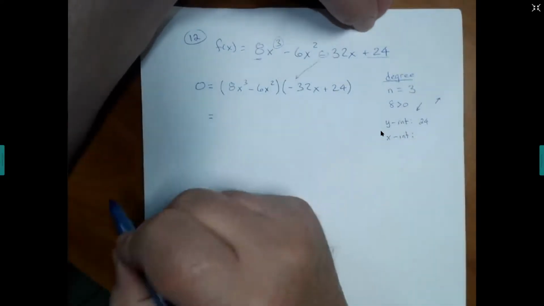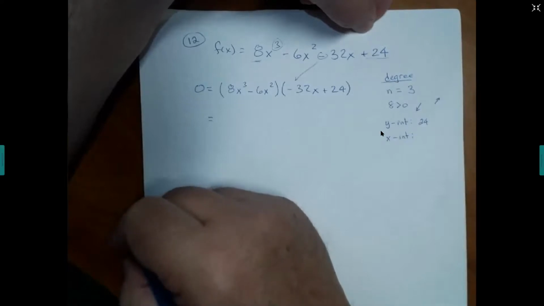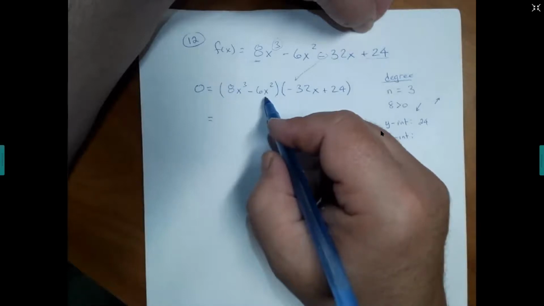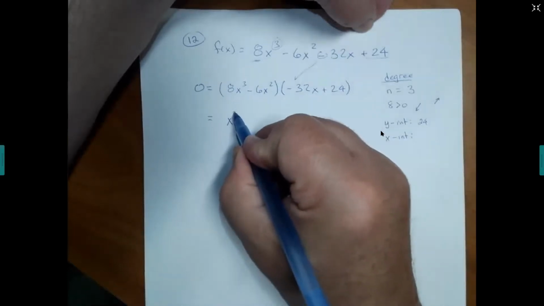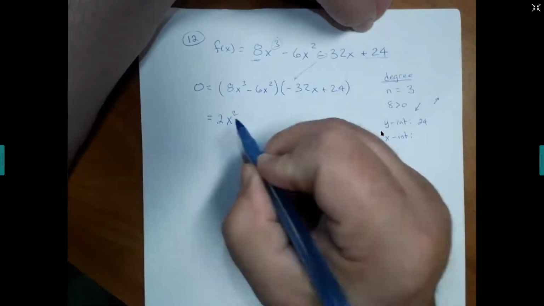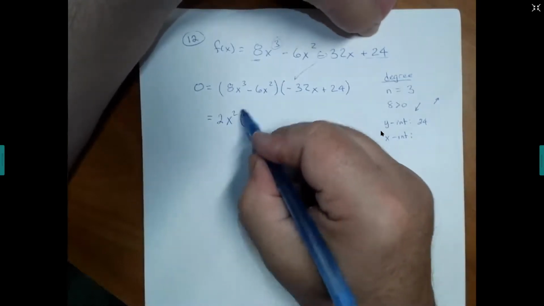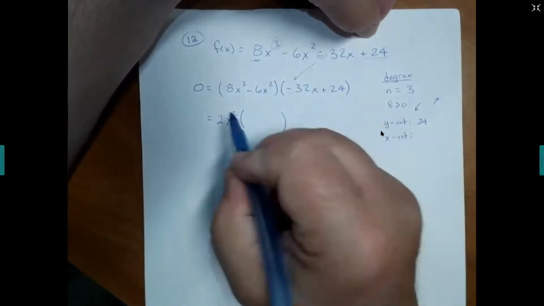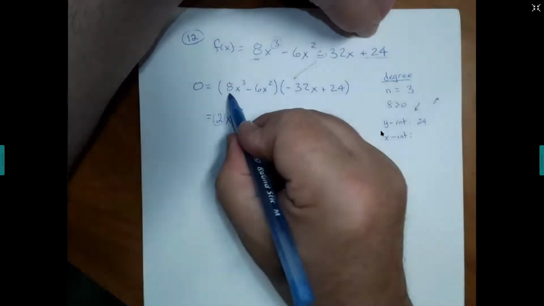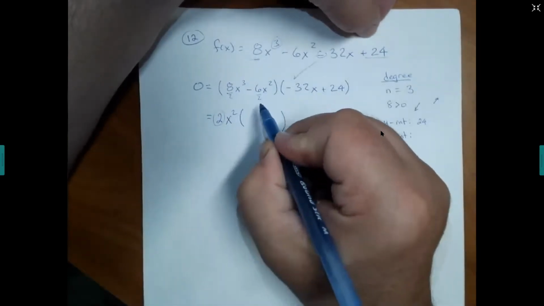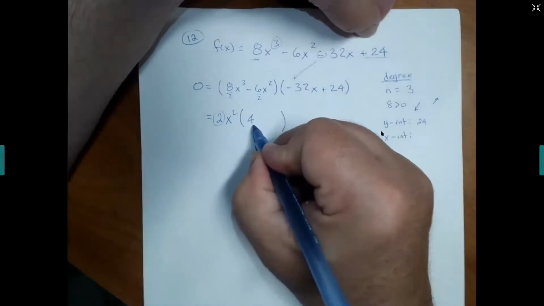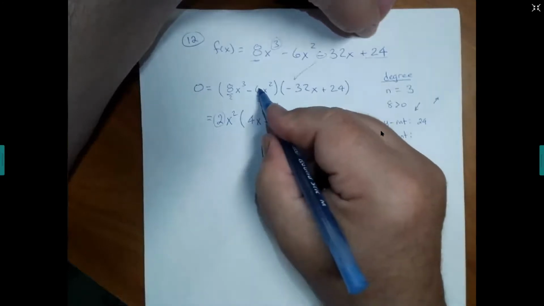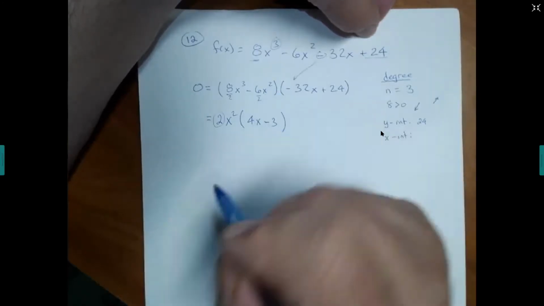Now, what can we factor out? Out of the first one, what do they both have in common? Right, 6 and 8 both have a 2 in common. And I took out 2 x's, so they both have at least 2 x's. So to figure out what goes in the parentheses, whatever you factored out, divide inside. So 8 divided by 2 is 4. And I took away 2 x's, leaving me 1. 6 divided by 2 is 3. And I took away all the x's.